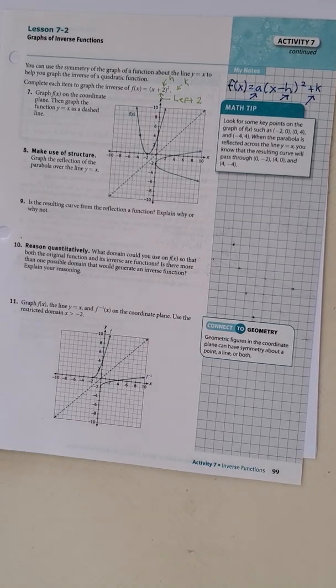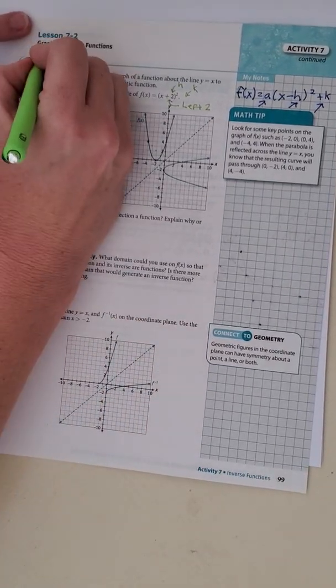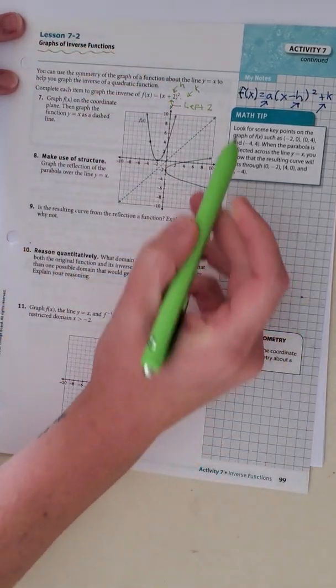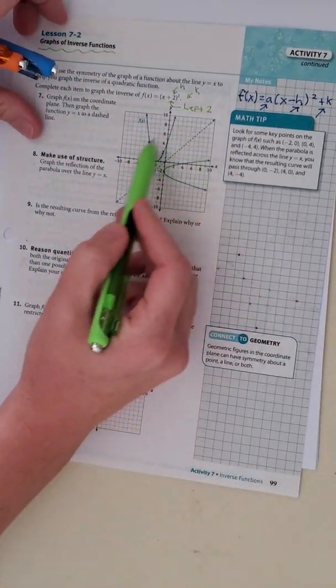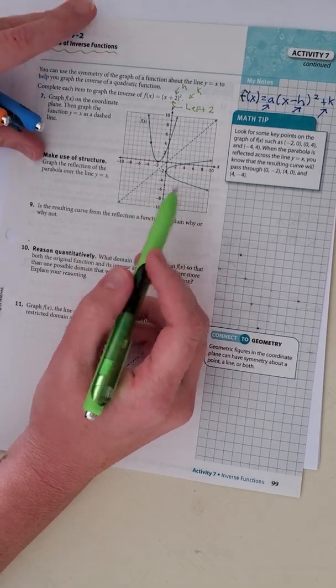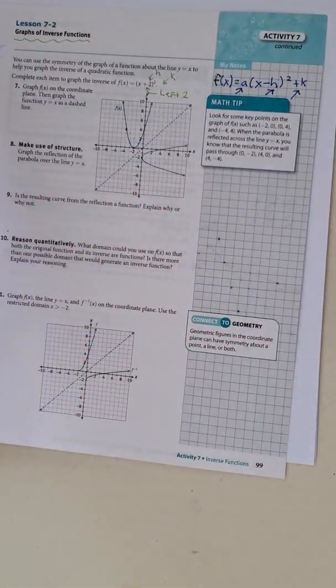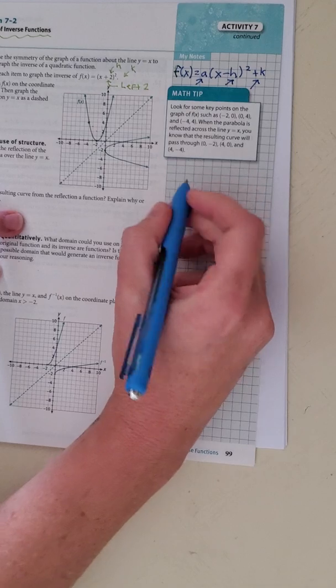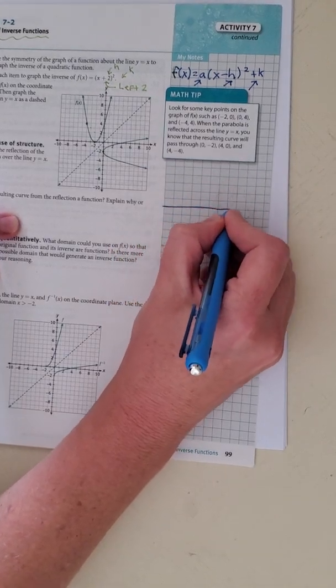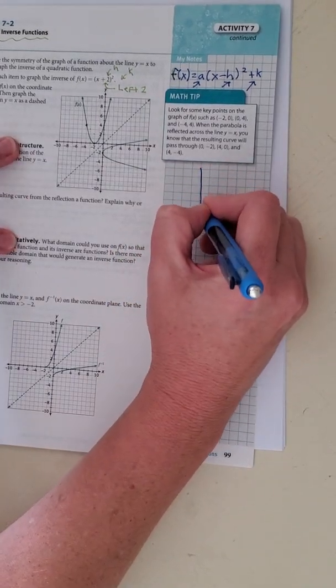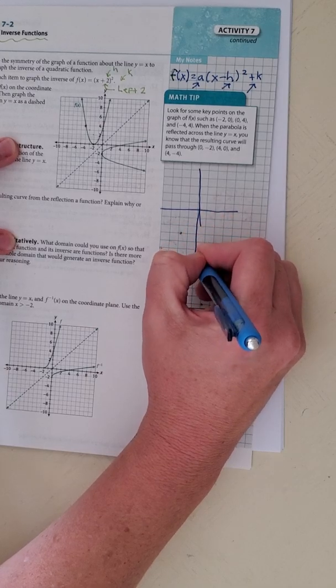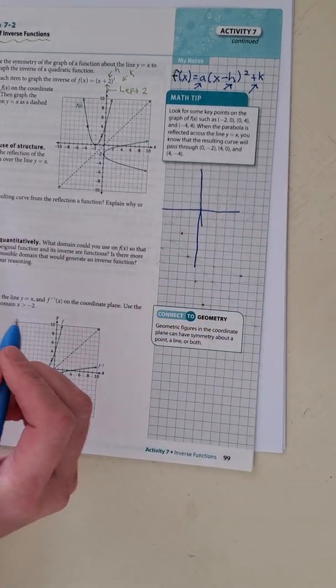All right, welcome to Notes 7-2, Day 2, Graphs of Inverse Functions. So before we start, they've already graphed this for us, and so I'm going to use the graph over here to regraph it. And the reason is a lot of us have forgotten how to graph a quadratic, and so I'm going to do that for you.